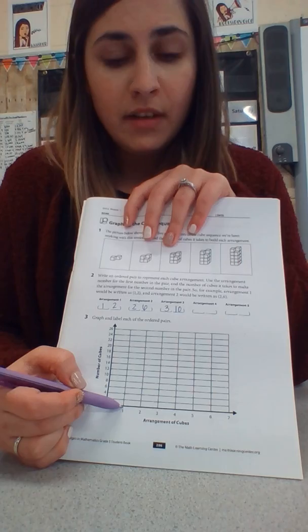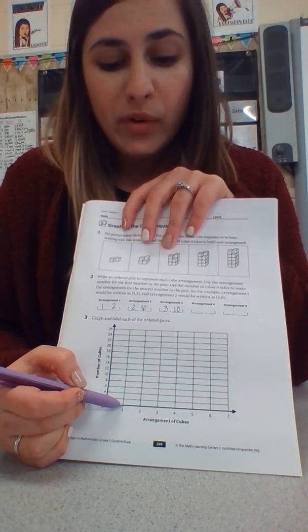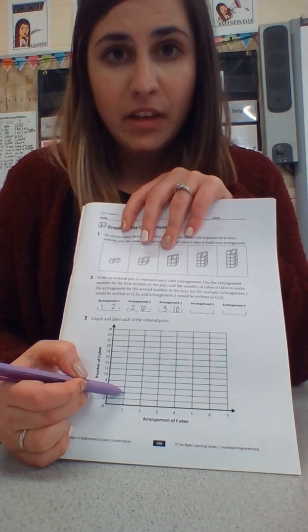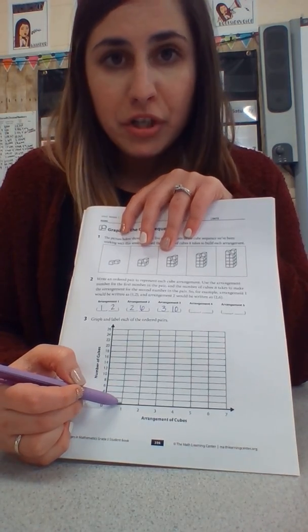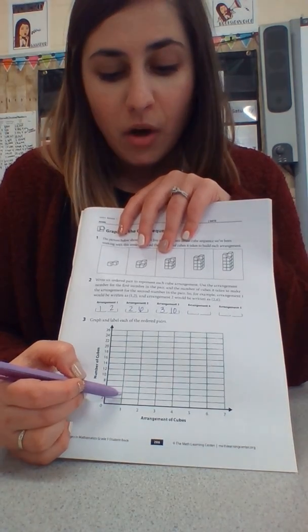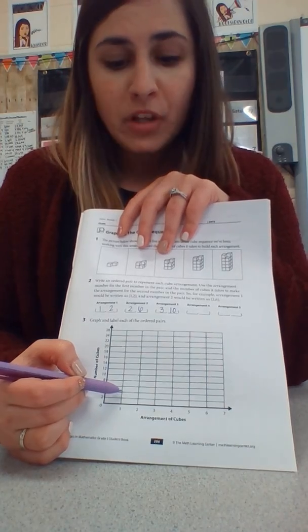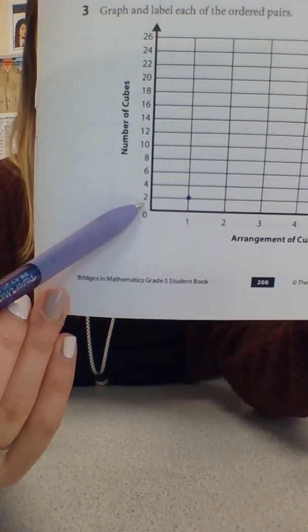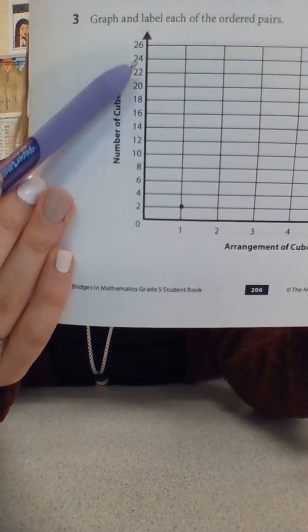I'm going to go 1, okay? And I'm going to plot a point going up 2 because 2 is my y value. So I've gone over 1 to show my x value, and then I'm going to go up 2 to show my y value. So as you can see, I have gone over 1, up 2. And it's really easy to find the numbers because the numbers are listed right there for you.